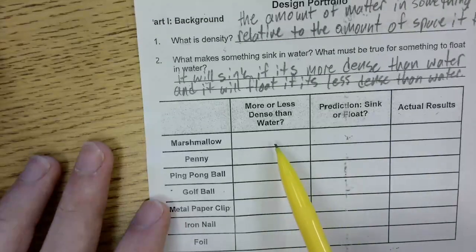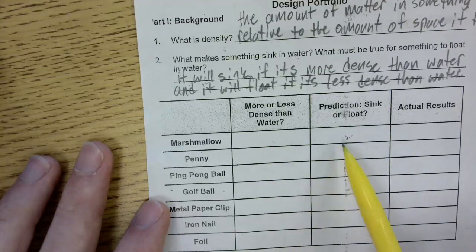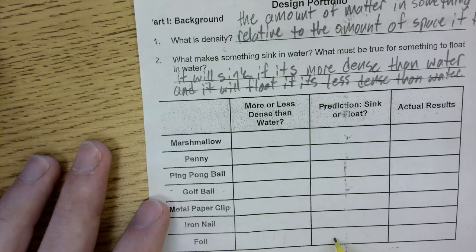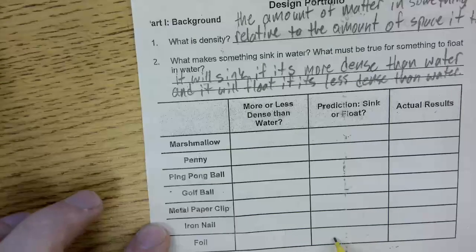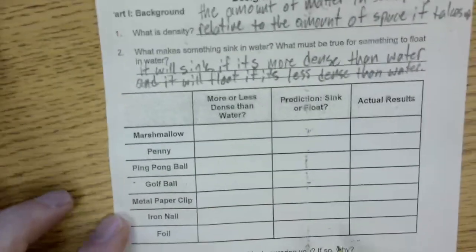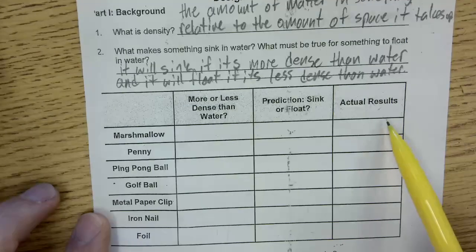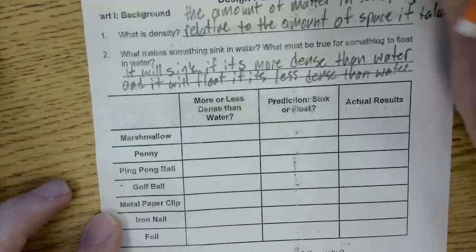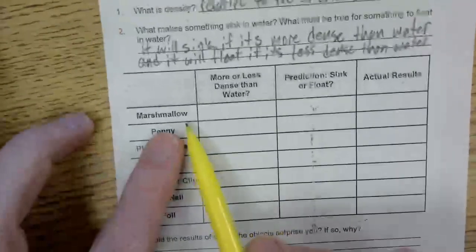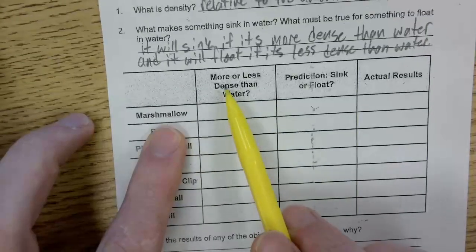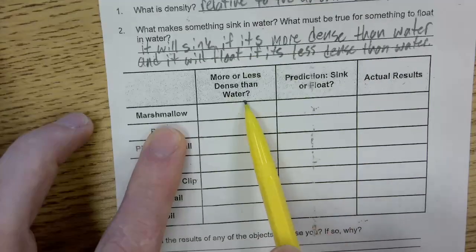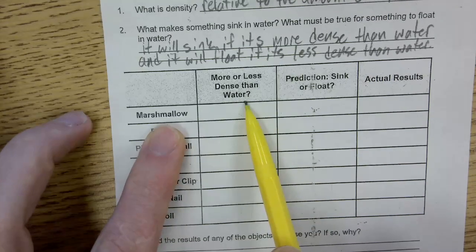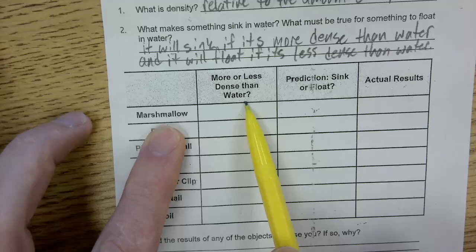All right, so on this chart, we're going to fill out this column and this column for each of these items before we do the experiment. Then we will do the test and record our results on whether each of these items sinks or floats. So let's start with marshmallow. Do you think a marshmallow is more or less dense than water? Right? Think about how much a marshmallow might weigh, how it might feel.